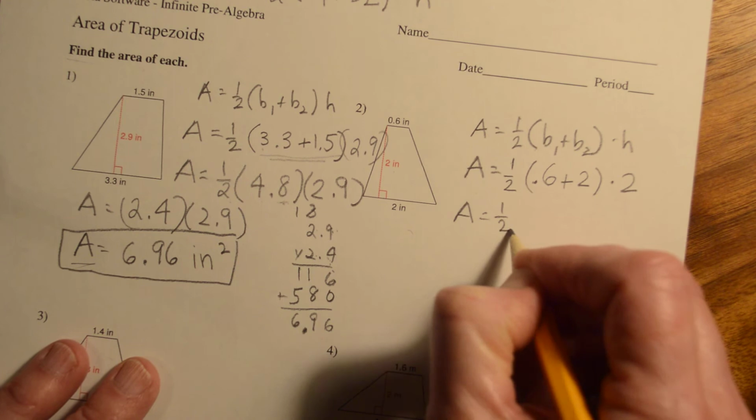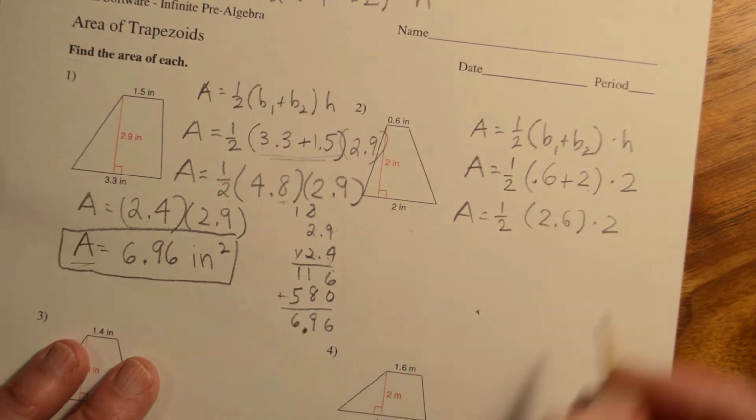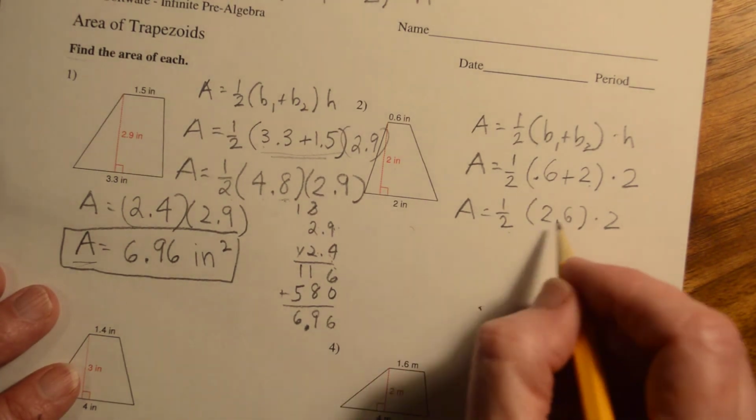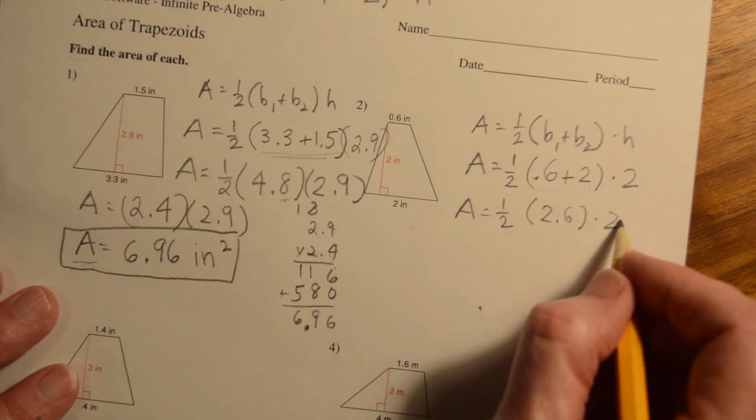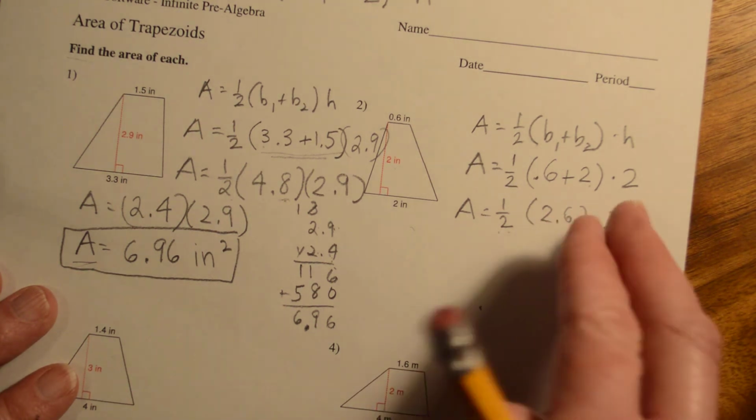All right, so it's 1/2. 0.6 plus 2 is 2.6 times 2. Now here you could do 1/2 of 2.6, or you could do 1/2 of 2, because again, multiplication is commutative. So if you want, you can flip these around.